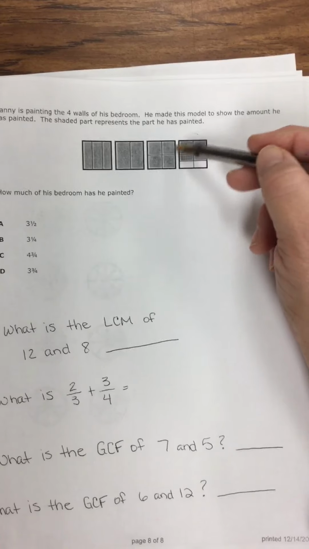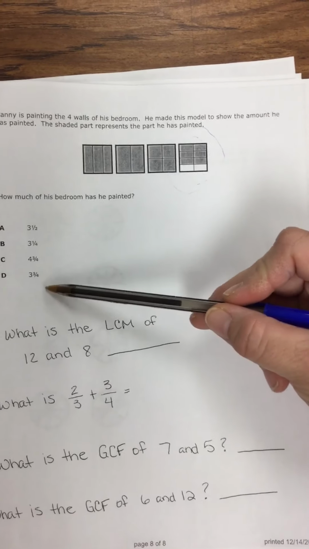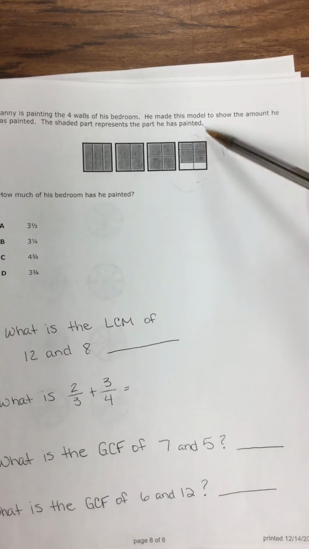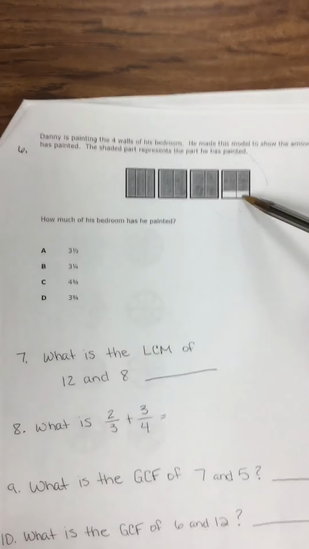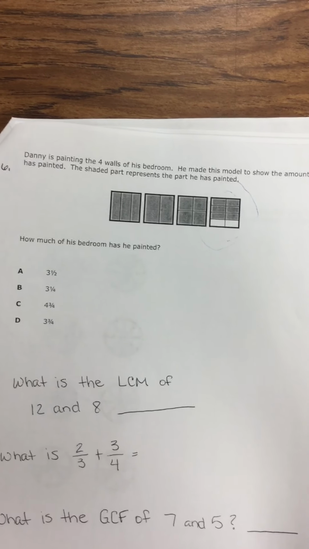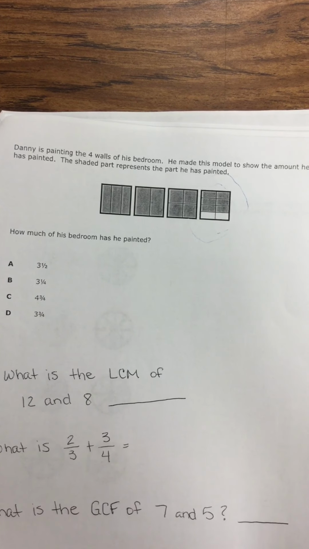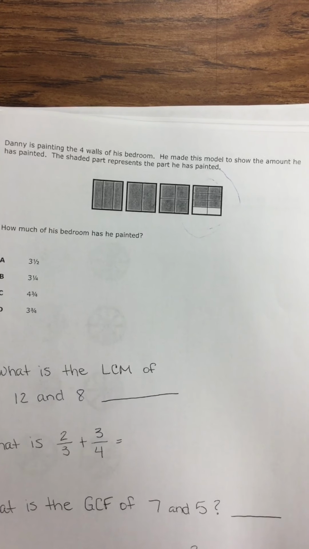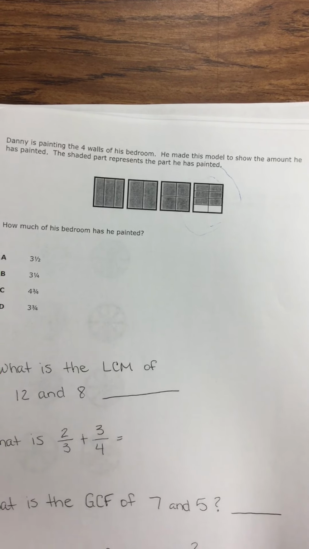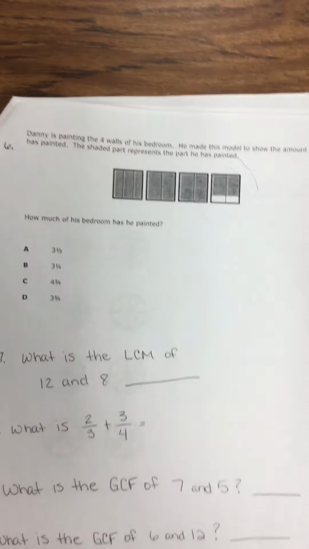Then you have to look at this fraction and decide which one is it. How much is painted? So look at what's painted and then look at your options. Okay, remember, what you come up with may be different than what you find, so you might have to reduce. Okay, also, if you look at it in a different direction, you might be able to figure it out. Okay, so just slow down and pay attention to what you're doing.